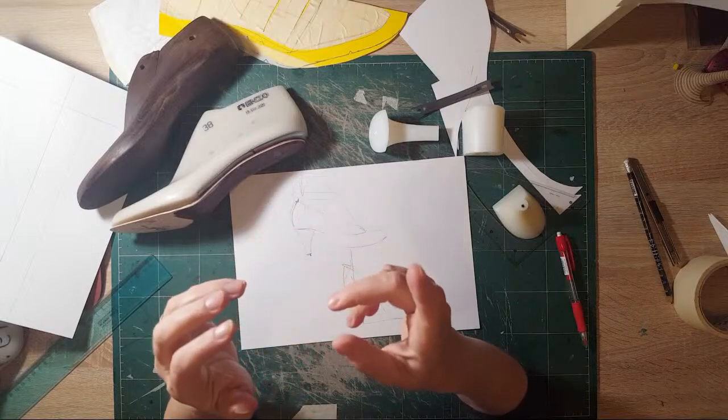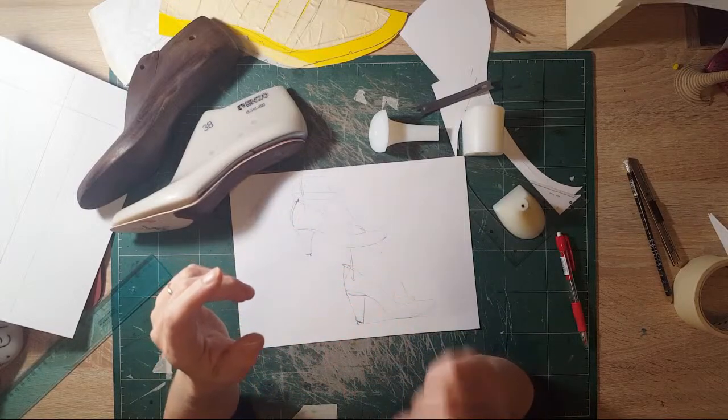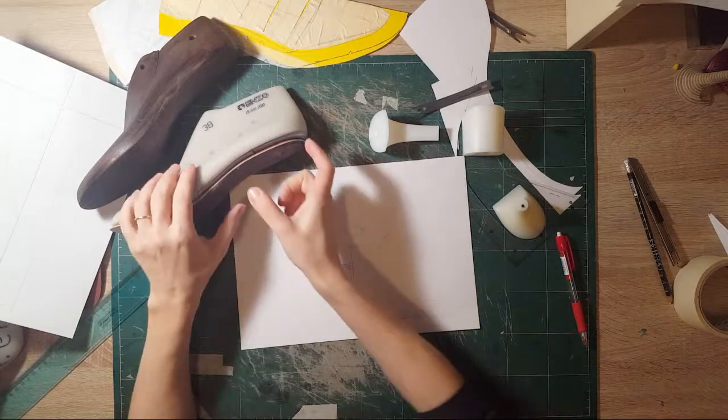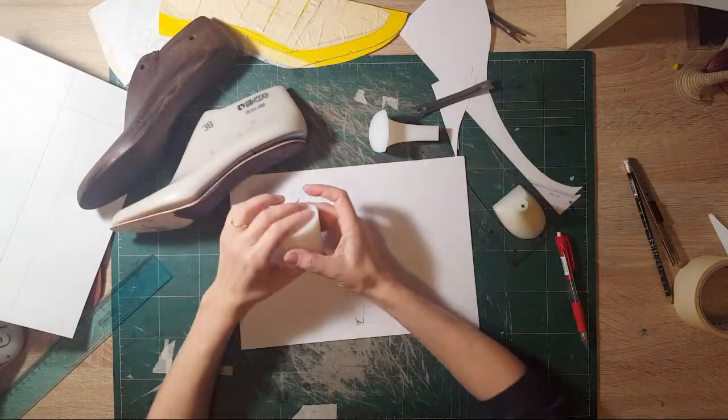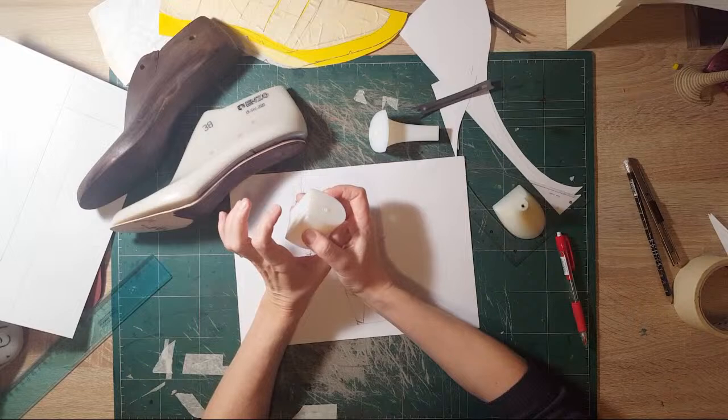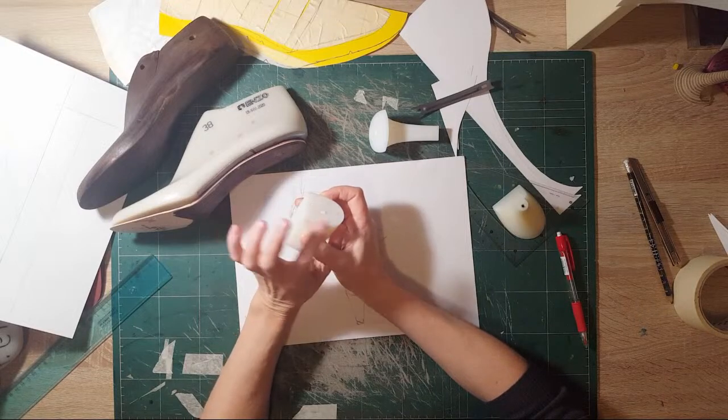And it's one of the most common mistakes in heels, for example, heels with a long wedge, okay?